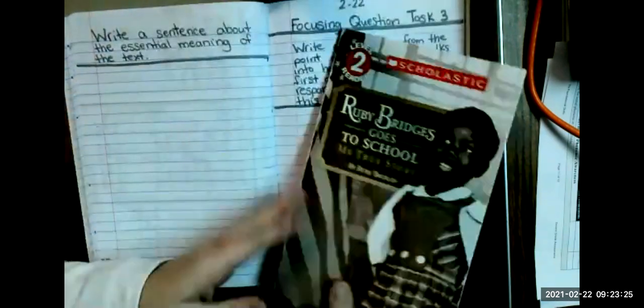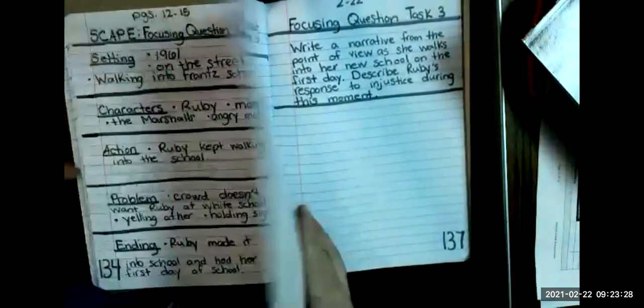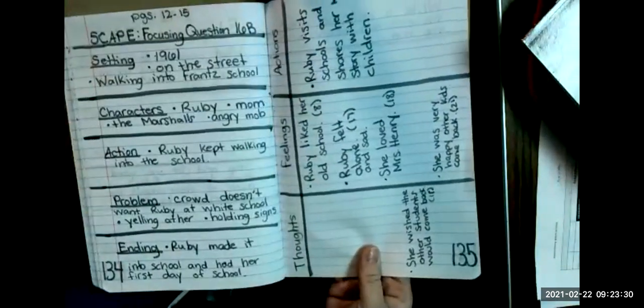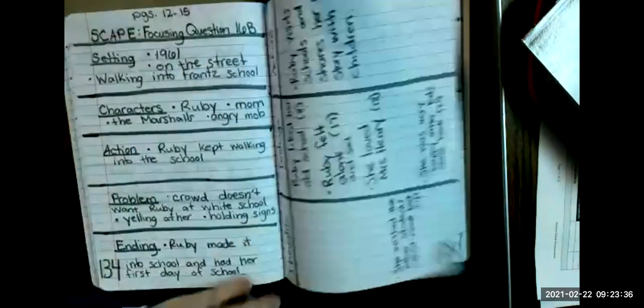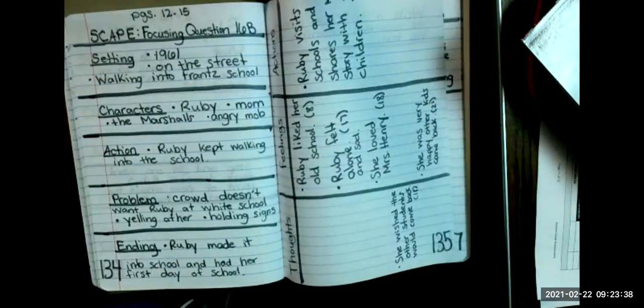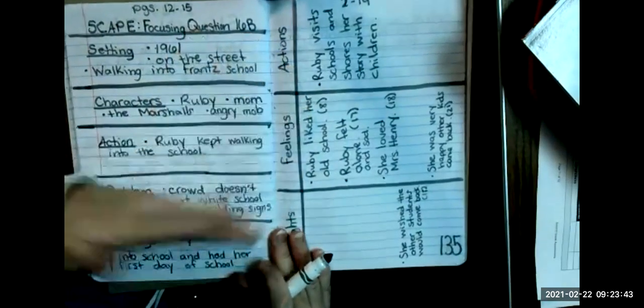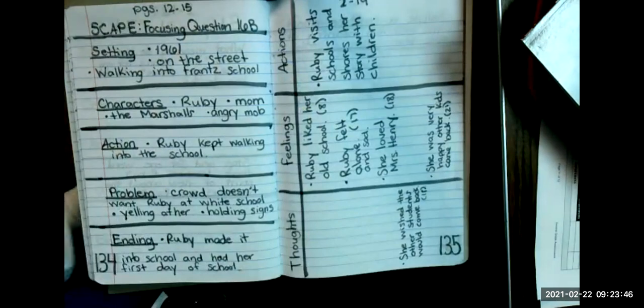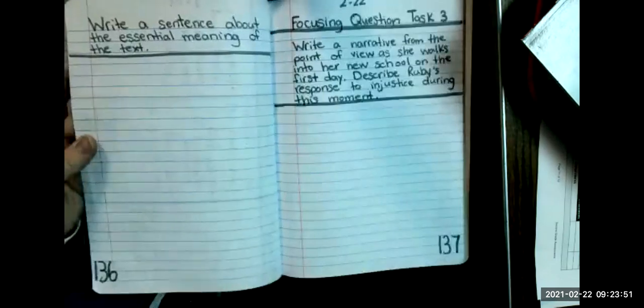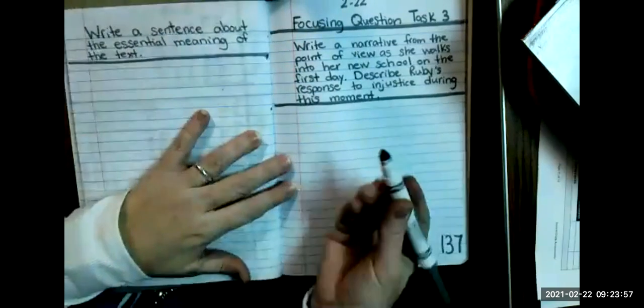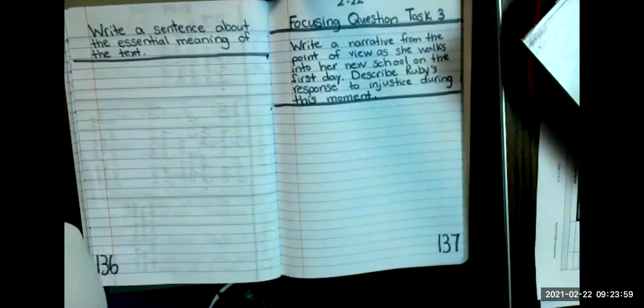Okay, so think about, how did she respond to that injustice? And remember, you are going to use your Scape chart on page 134 to make sure that you answer this correctly. So the first thing that I need to do for my writing is I need to make an introduction, correct? Your introduction needs to tell about the setting. Well, actually, our introduction needs to answer this question. So we need to make an introduction statement.